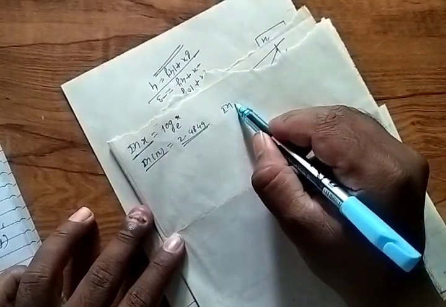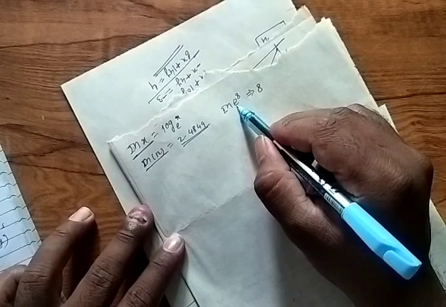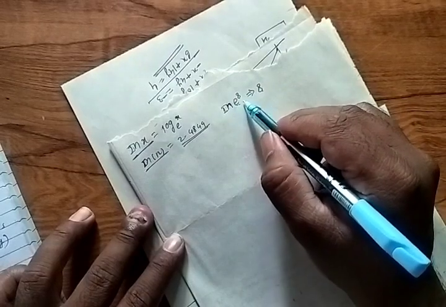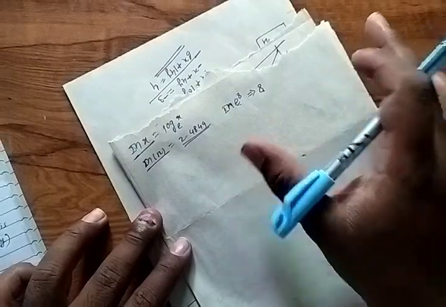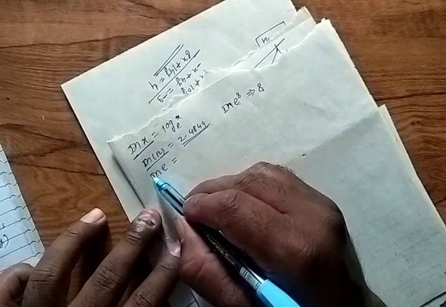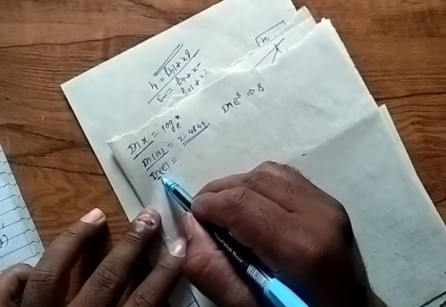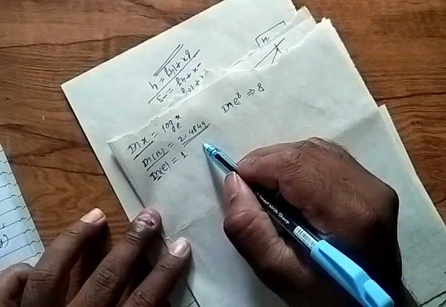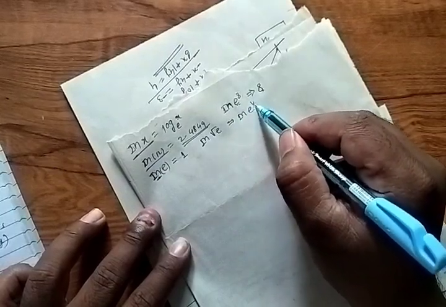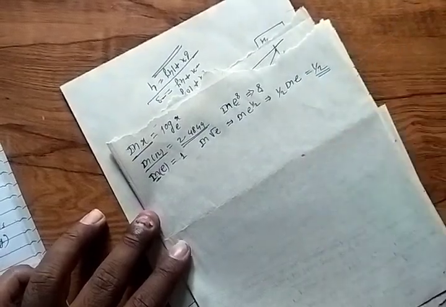Or ln of e raised to 8 equal to 8. ln and e get cancelled, means their value is 1, so we get the value 8. Here e to the power is an exponential function, and if the exponential function is multiplied with ln, we get the value 1. ln root e equals ln e to the power half, so half ln e equals half, its value is half.